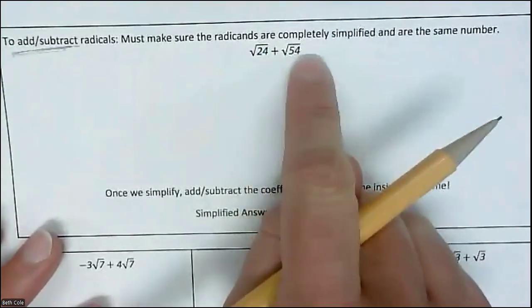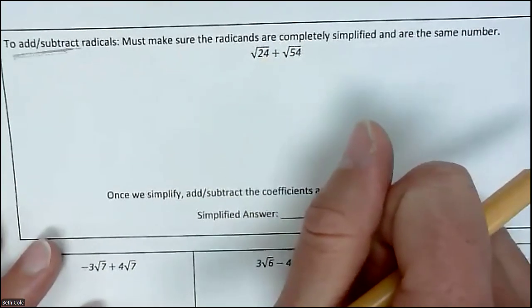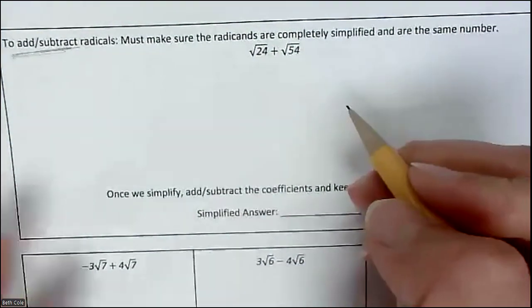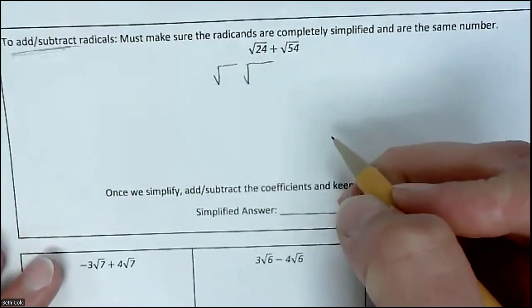Are these the same? No. One is 24 and one is 54. So the first thing you're going to have to do is reduce them. Draw your 2 little houses. We're going to do the 24 first.